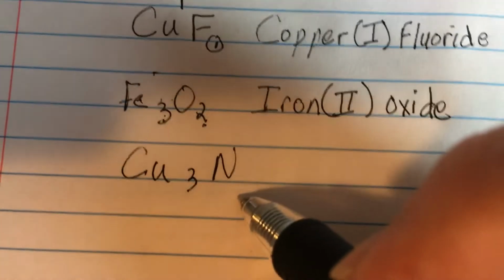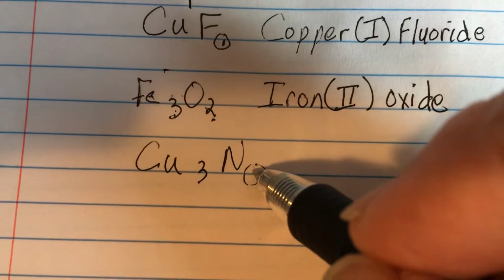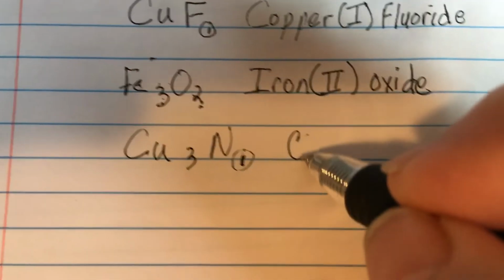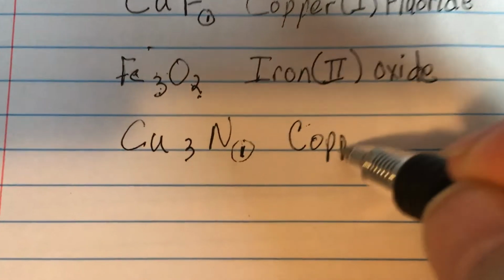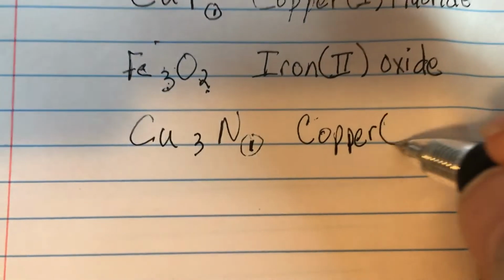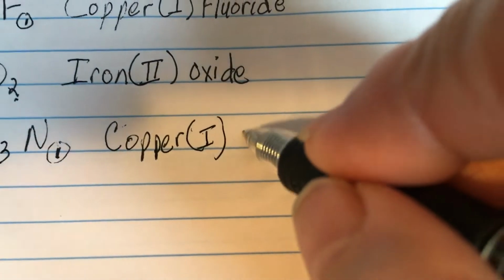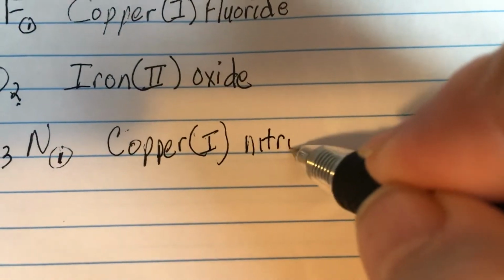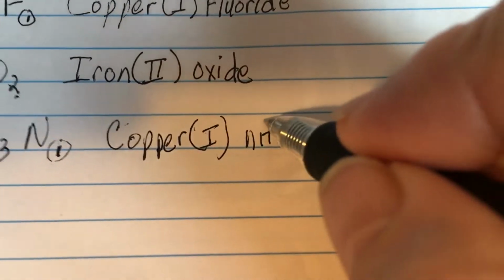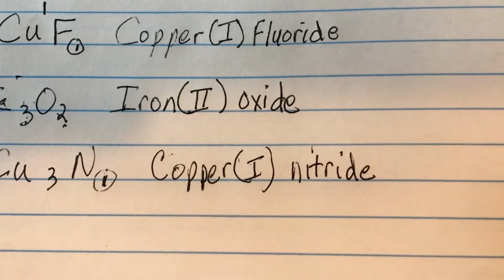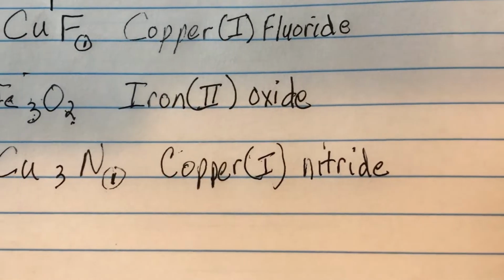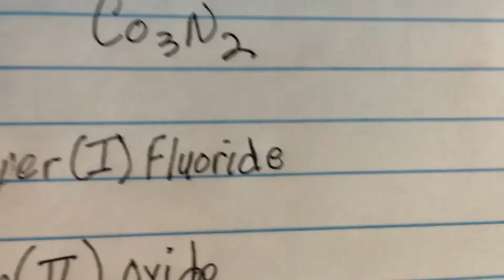All right, once again, there's nothing written down here, so we know it's a 1. So it's copper 1 nitride. All right, just a minute, I gotta turn my page.